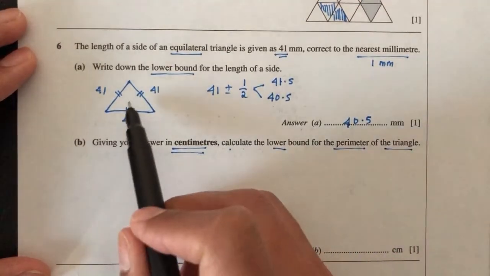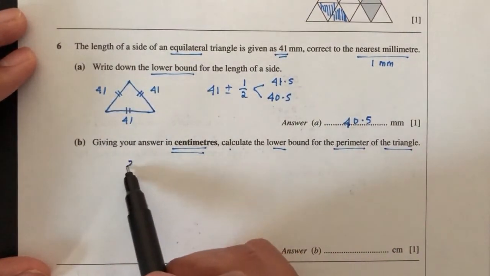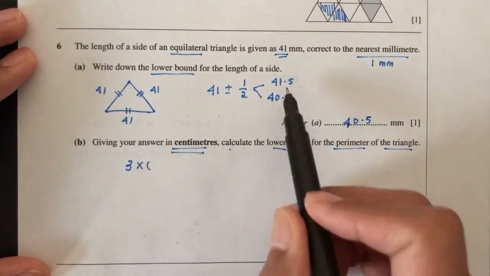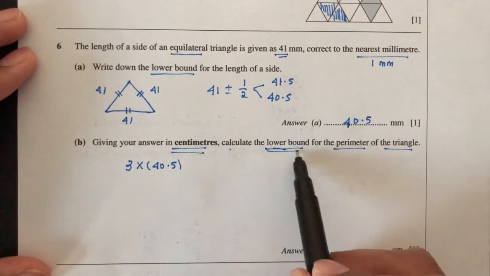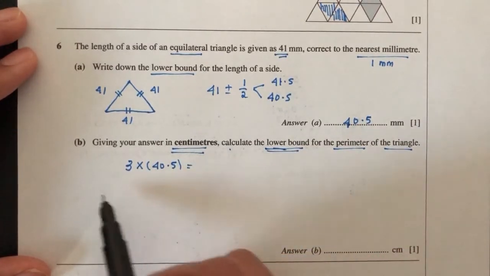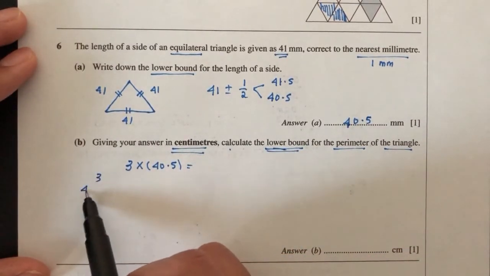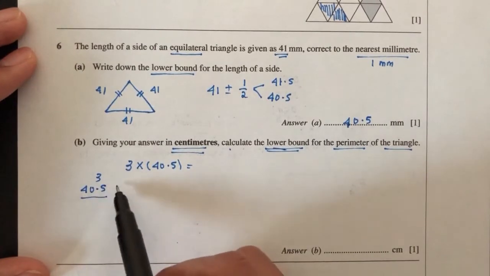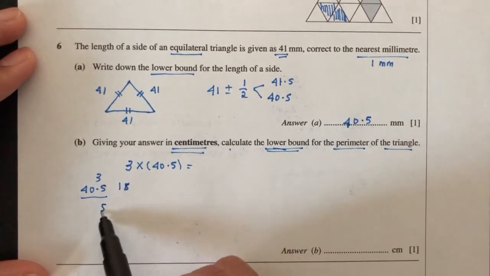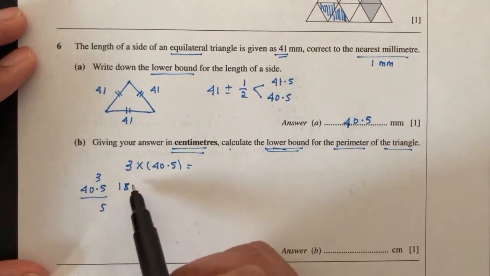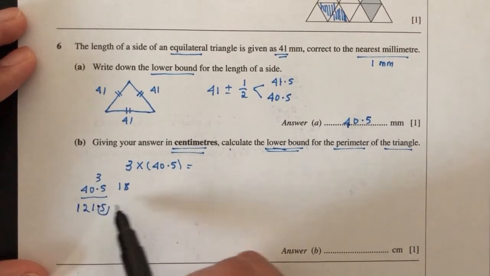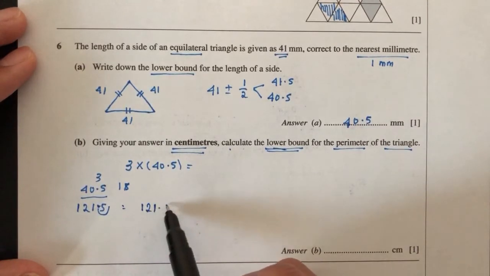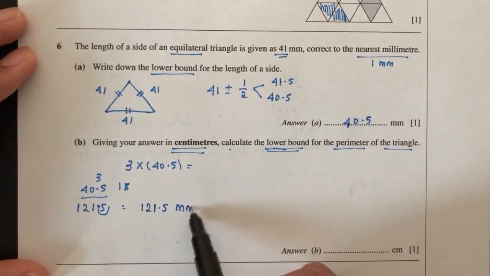Now part B, giving your answer in centimeters, calculate the lower bound for the perimeter of the triangle. So all the sides are equal. The perimeter will be 3 times 40.5, because you're looking for the lower bound. So let's do that. I like to do it this way. 3 times 5 is 15, 3 times 0 is 0, 3 times 4 is 12, and we have 1 decimal place. It will be 121.5 millimeters.